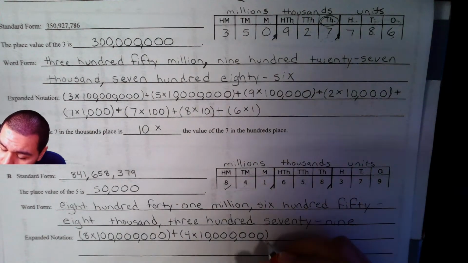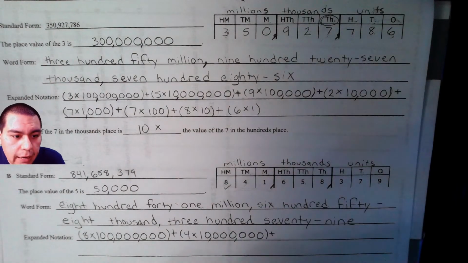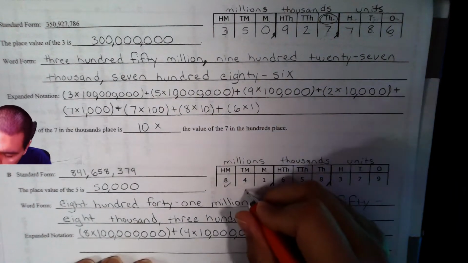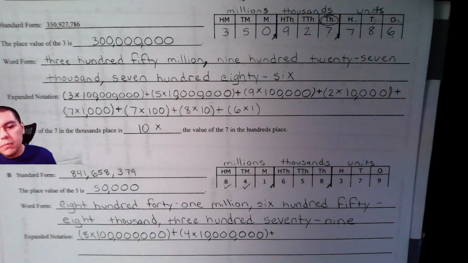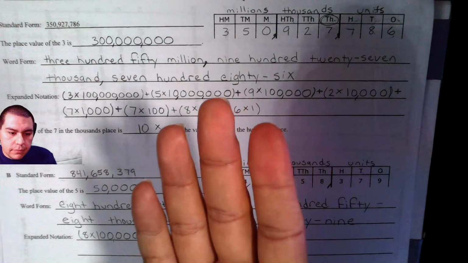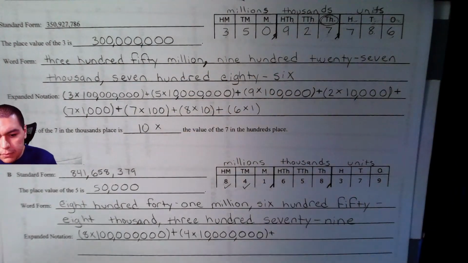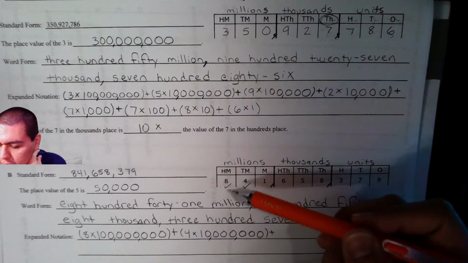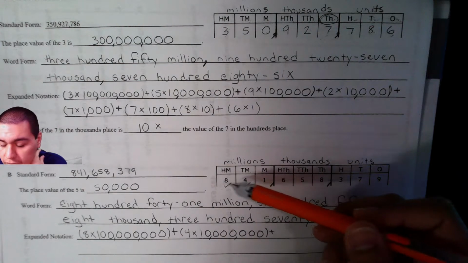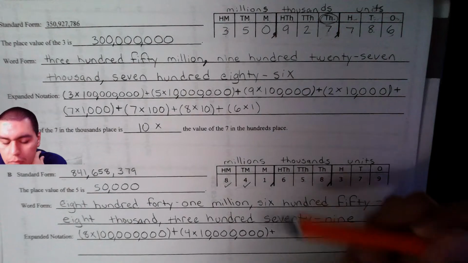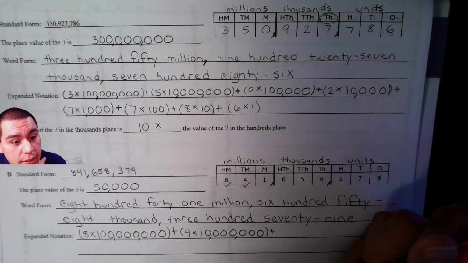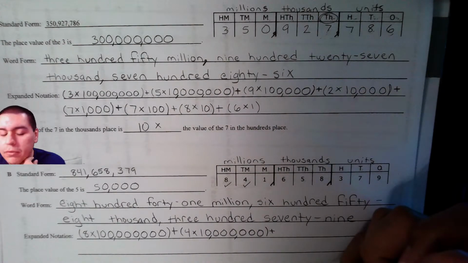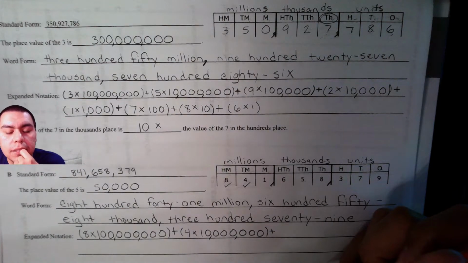And since I know I'm not finished yet, I'm going to go ahead and put that plus sign afterward. It's blurry. Okay. We've done the 8. We've done the 4. What number or what digit comes next? After the 8, after the 4, what is next in my number?